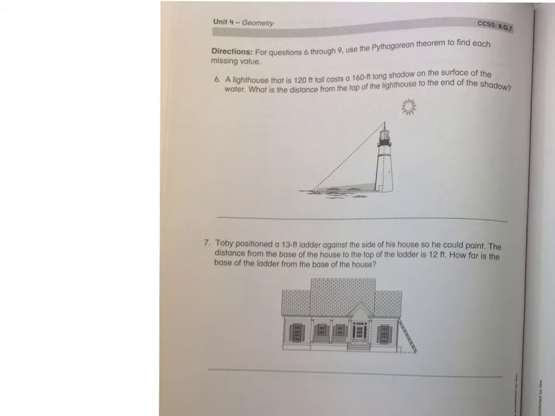A lighthouse that is 120 feet tall casts a 160-foot long shadow on the surface of the water. What is the distance from the top of the lighthouse to the end of the shadow? Okay, so we know that the lighthouse is 120 feet tall. And then we also know that there's a 160-foot long shadow cast on the surface of the water.